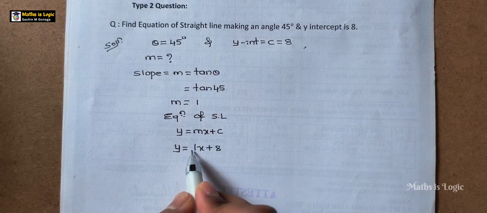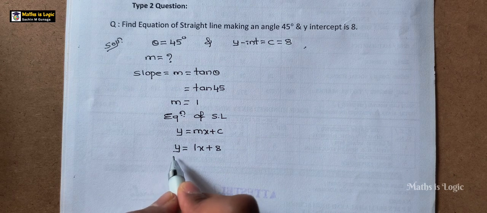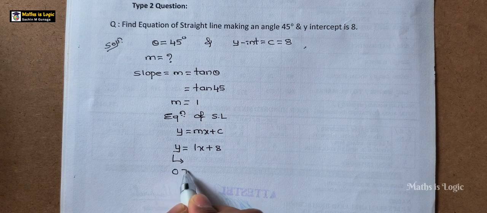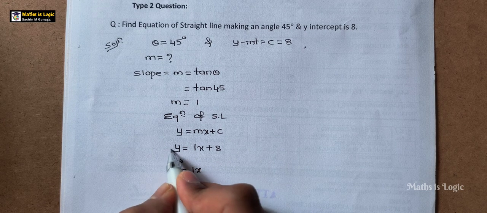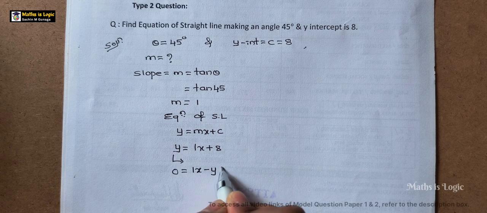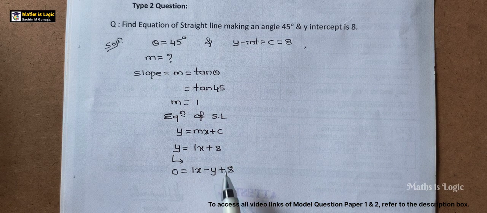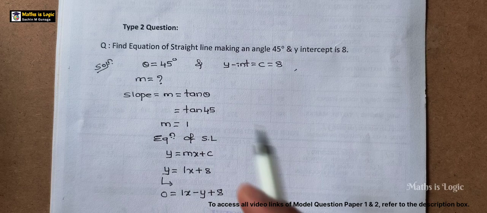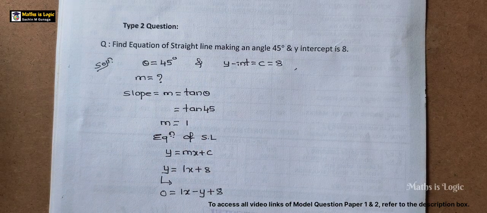Again, x already has a positive sign, so because of that shift y to the right hand side. Therefore 0 equals 1x, plus y becomes minus y, and this plus 8, keep it as it is. So this is the required equation of the straight line. This is the second type of example.